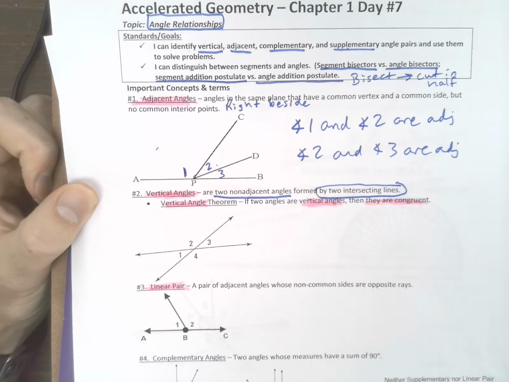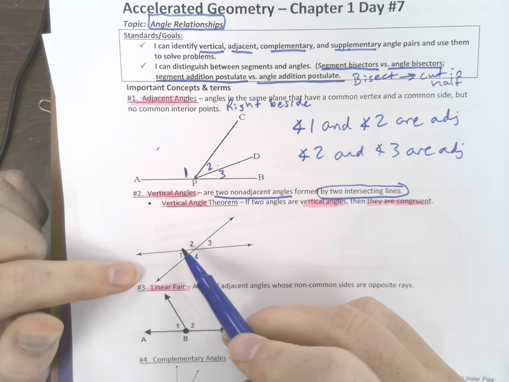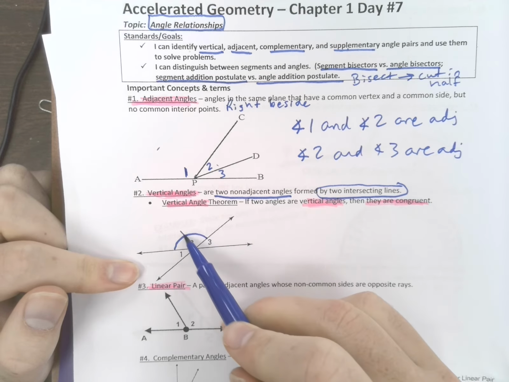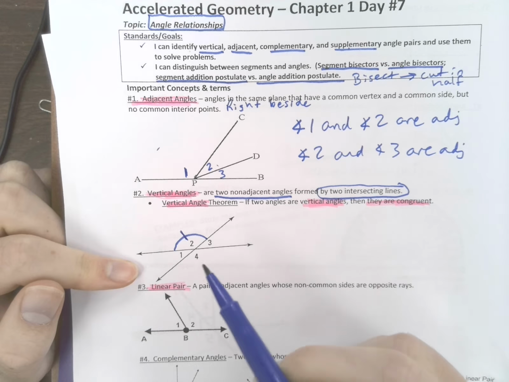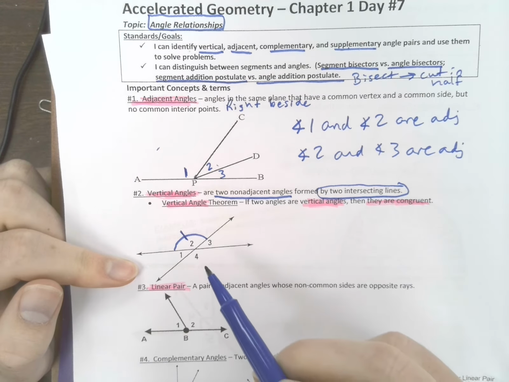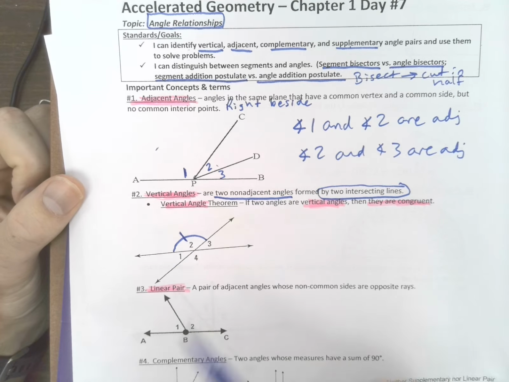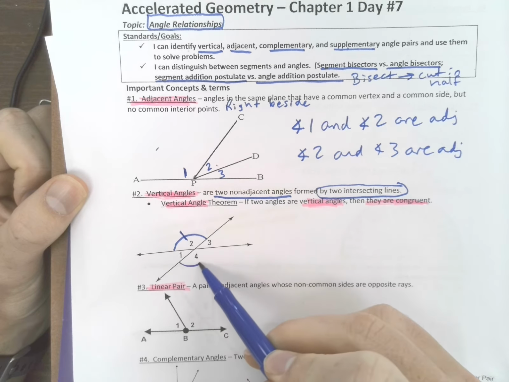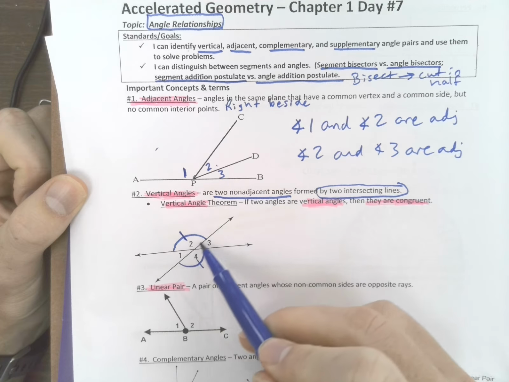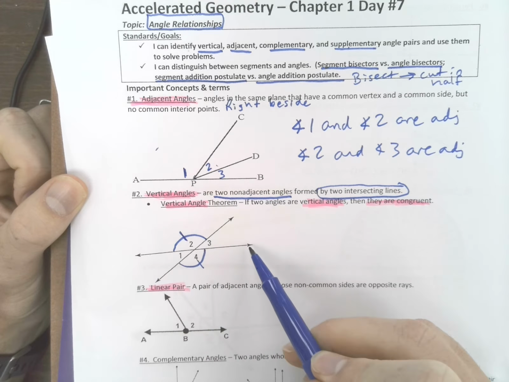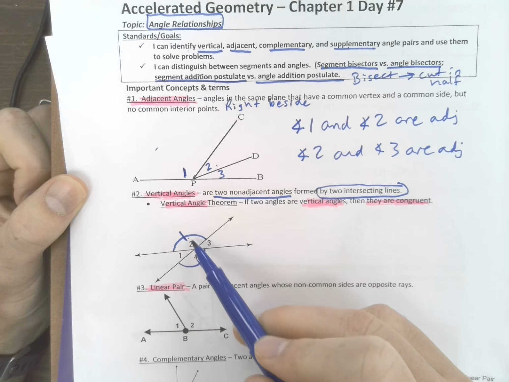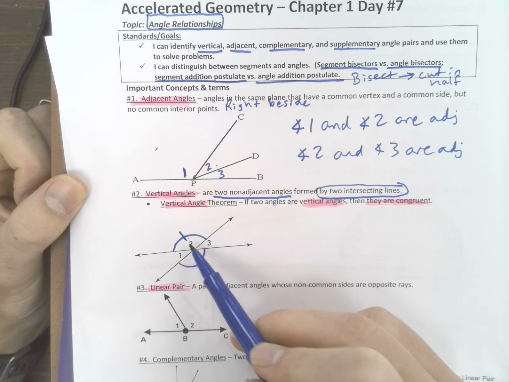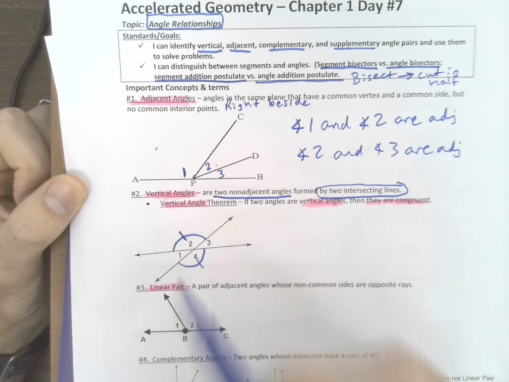Always, always. And check it out. Angle 2. What non-adjacent angle is formed using those exact same 2 lines that would make it a vertical angle? That's right, 4. This line and this line form both that, and they're not next to each other. 1 is next to 2, 3 is next to 2, 4 is not next to 2.